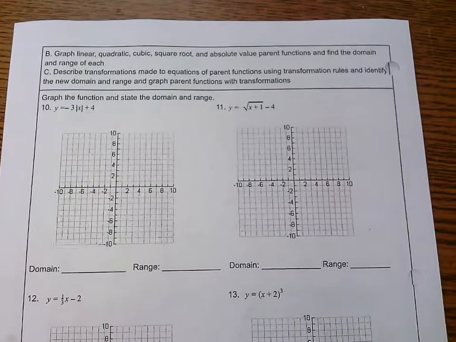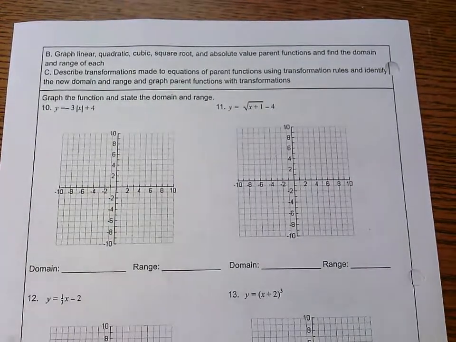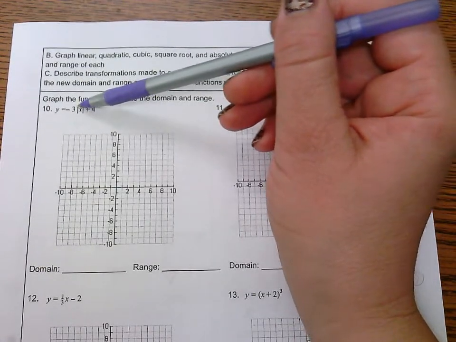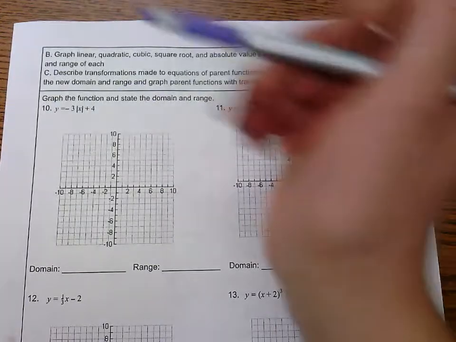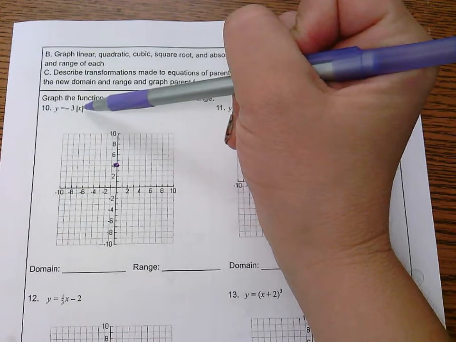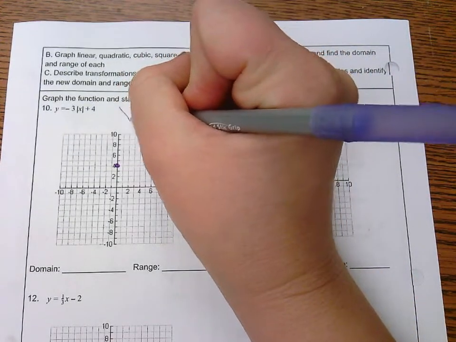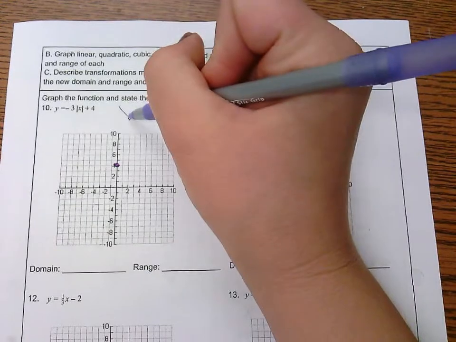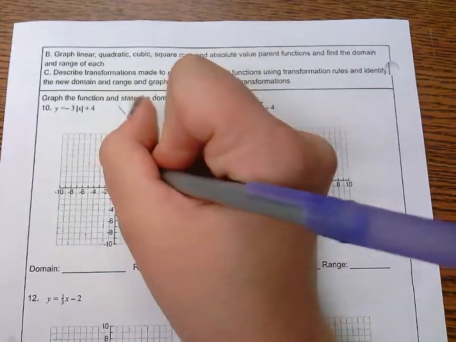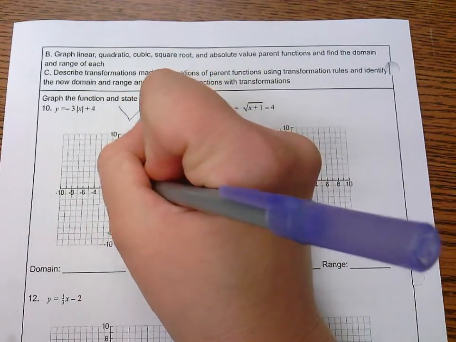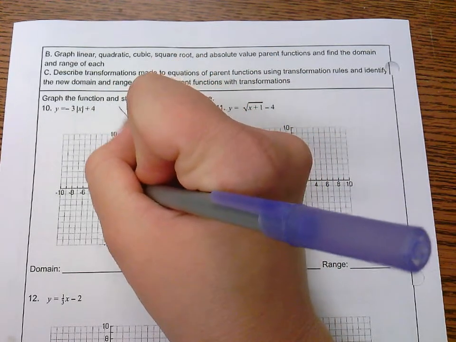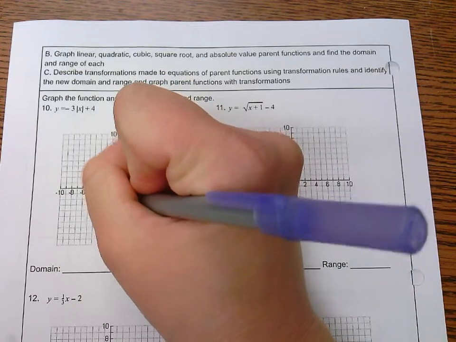All right, so graphing those parent functions with transformations and identifying the domain and range. In this function, we're talking about absolute value. It has not moved left or right, but it's been moved up 4. So my vertex is at (0, 4). An absolute value function is a V-shaped graph that usually has a slope of 1 and a slope of -1. This is going to be flipped upside down, and it has a slope of 3. So down 3 over 1, down 3 over 1, and so on.